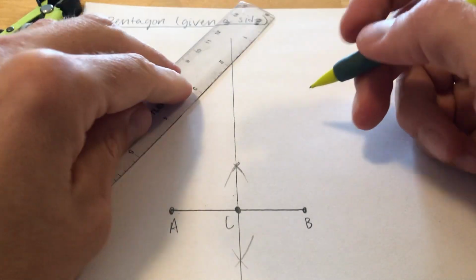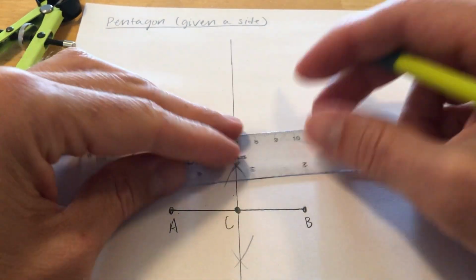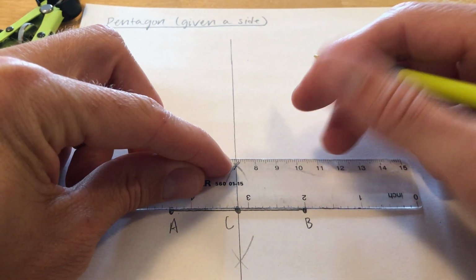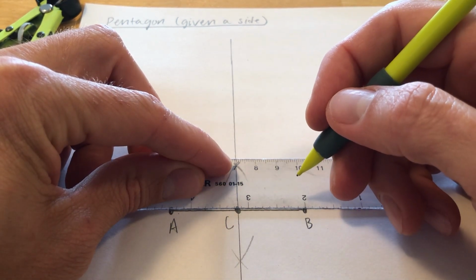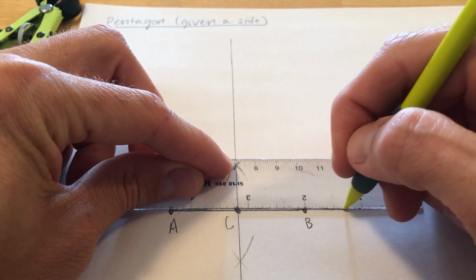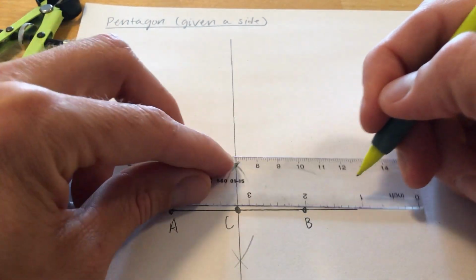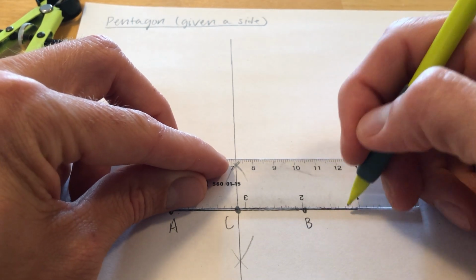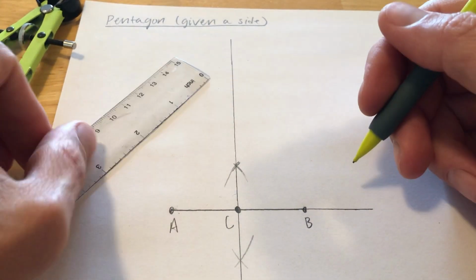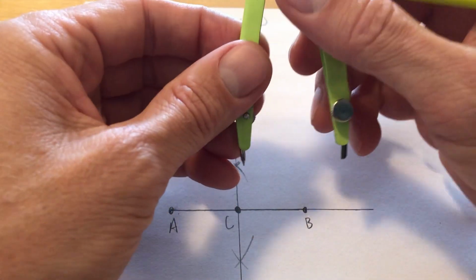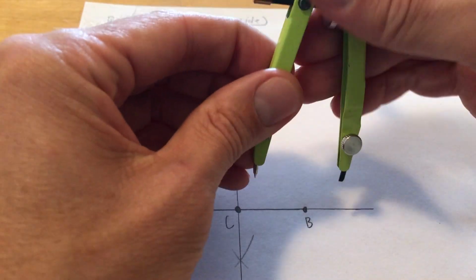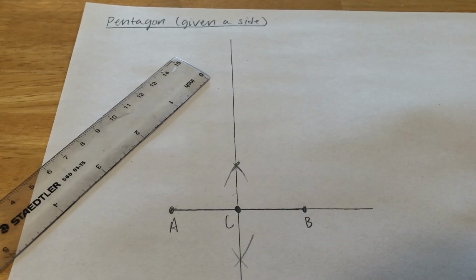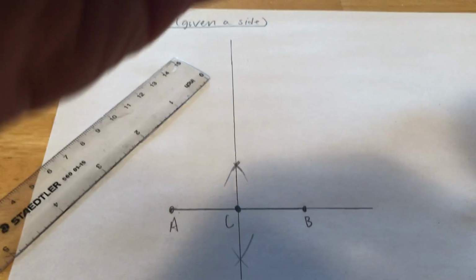All right, next we need to construct a perpendicular to B, so I'm going to extend the line AB a little bit out to the right. Okay, I'm going to do a little bit more because I need a space to put on the perpendicular and to construct another point out this way. So I'm going to construct the perpendicular to B next. So I'm going to close my compass so I can get a little bit around B, a little bit on the left and a little bit on the right.